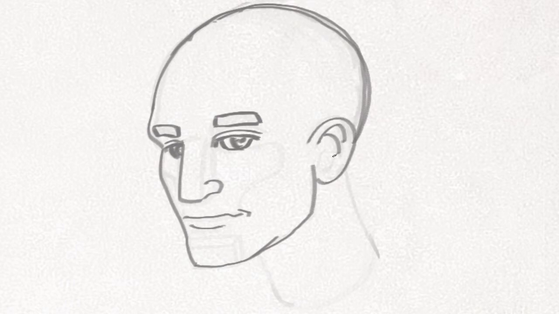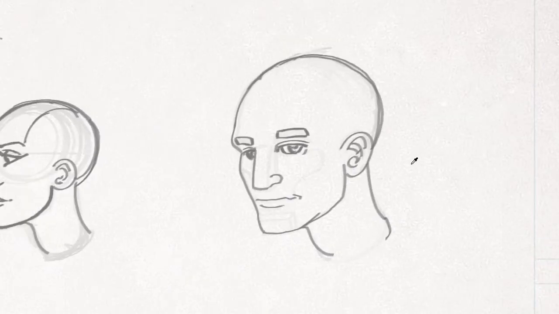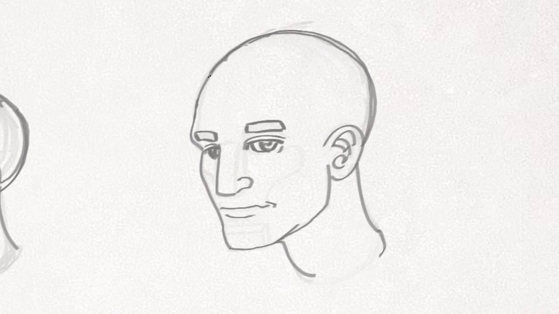Ear. And so there you go. I should probably bring this up just a bit. So there you go. And that's the head in 3/4, and it kind of works no matter which way you flip it. You just have to always remember that this eye here is going to sit back in that socket behind the nose.